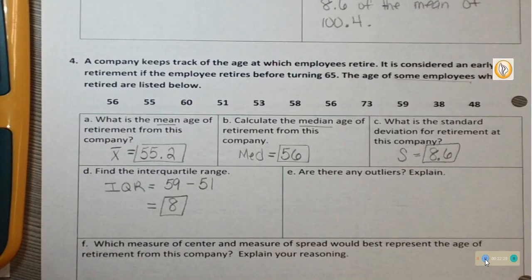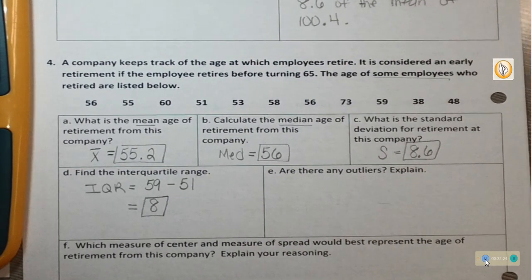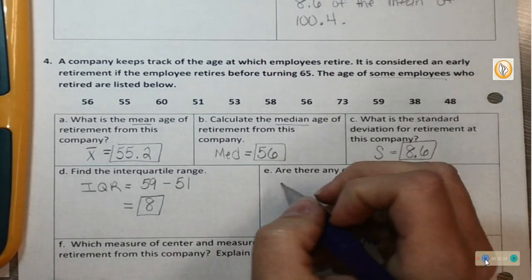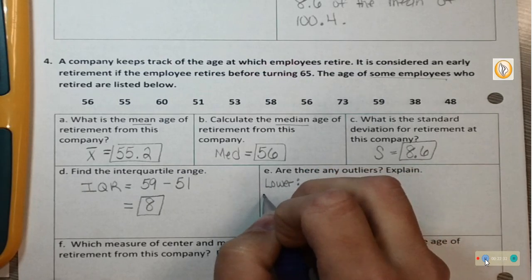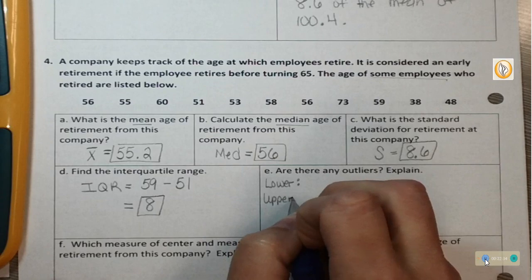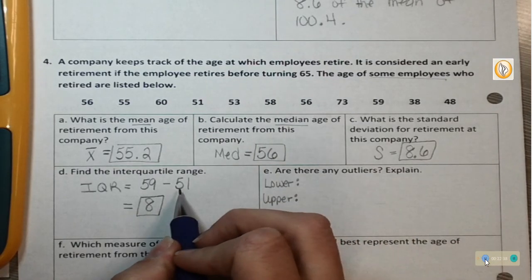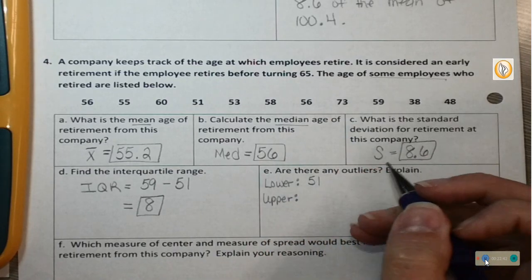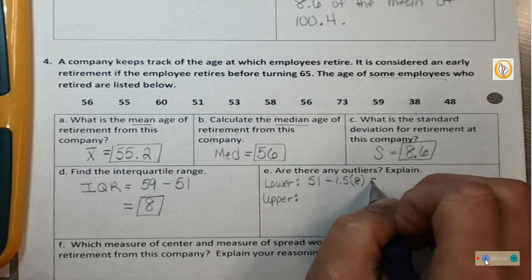Now, I can look at my data and predict if I have an outlier. But just because I think I have an outlier doesn't mean it is. So I'm going to find my lower boundary and my upper boundary. So my lower boundary is going to take that Q1 and make it go below. So I'm going to subtract 1.5 times an IQR of 8.